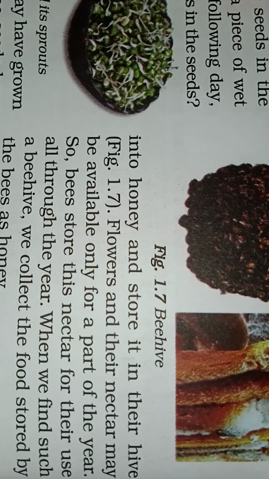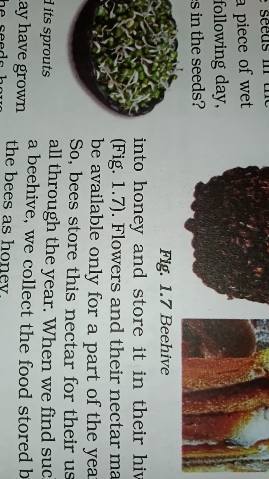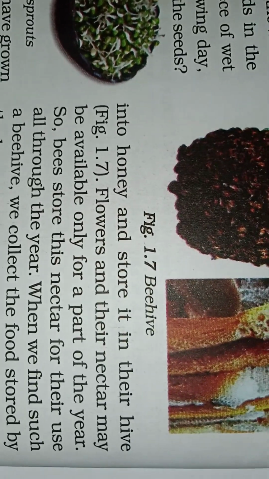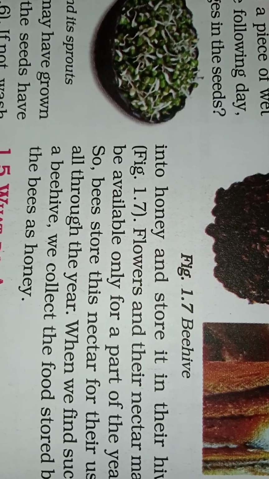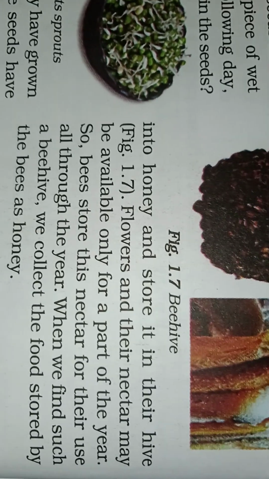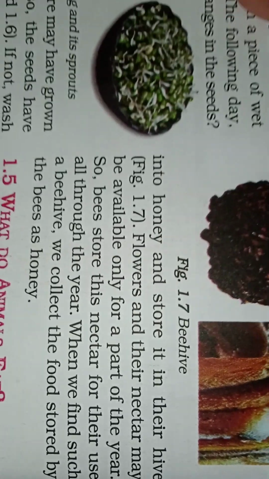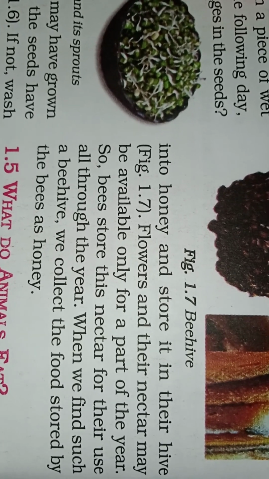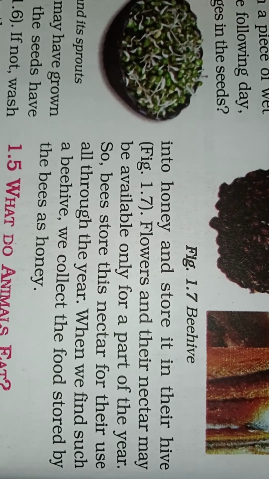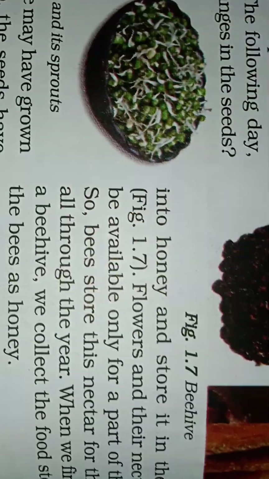Flowers and their nectar may be available only for a part of the year. So, bees store this nectar for their use all through the year. When we find such a beehive, we collect the food stored by the bees as honey.